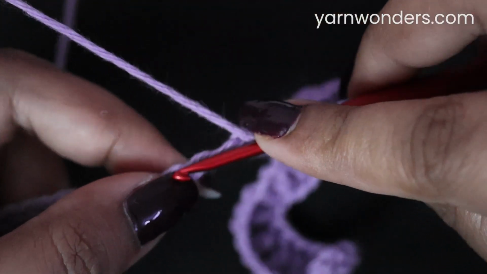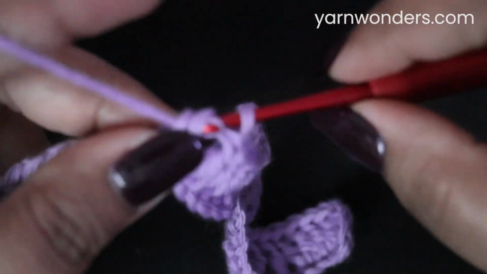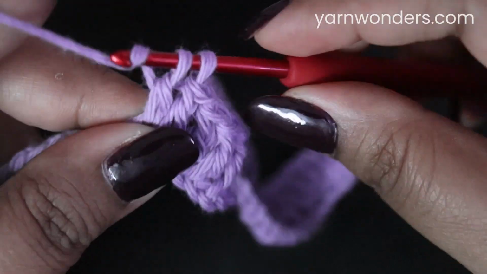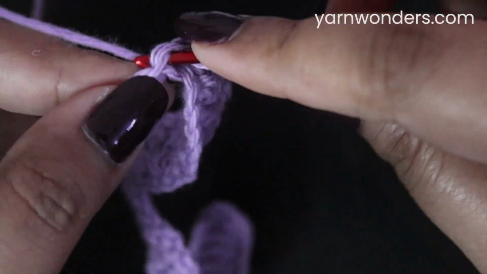Again skip one, start off your increase stitches. 5 increase stitches, that is 2 double crochet into each of the next 5 chains.